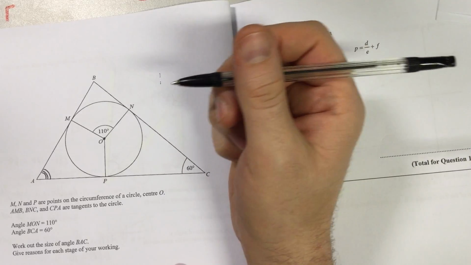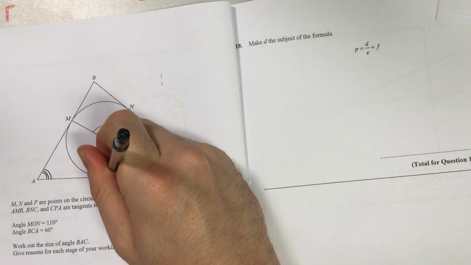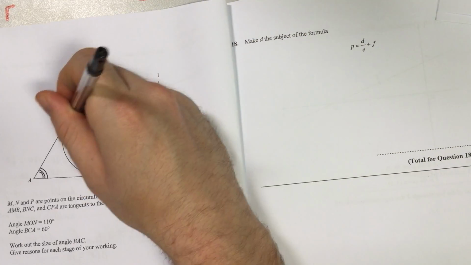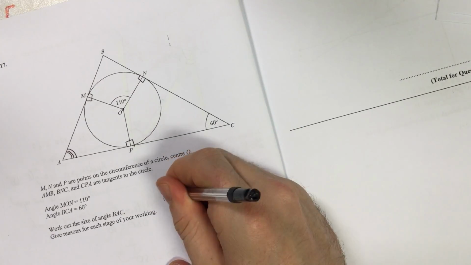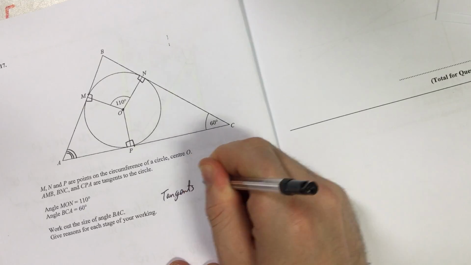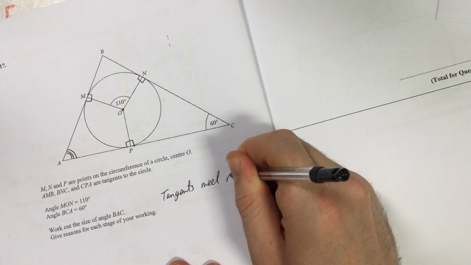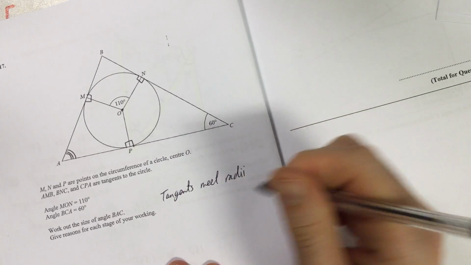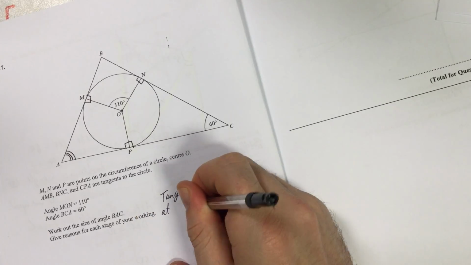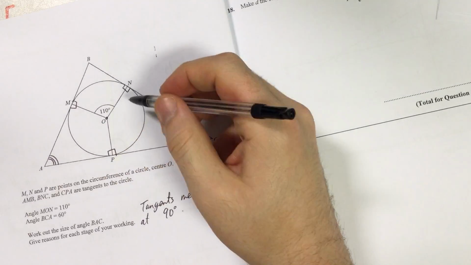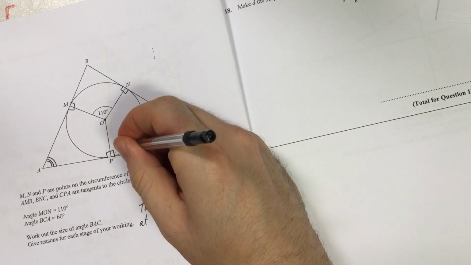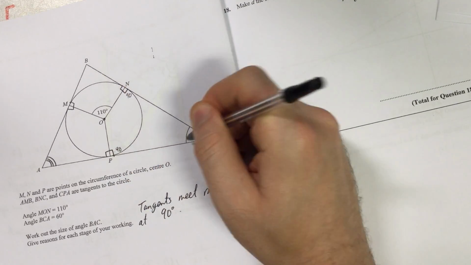I'm going to add the information I know. So these are all 90-degree angles, both sides. And the reason they're 90-degree angles is because tangents, so write it down, tangents meet radii, you can put radius, it doesn't matter, at 90 degrees. So that's why they're all 90 degrees. If that's 90, that's 90, and that's 60.